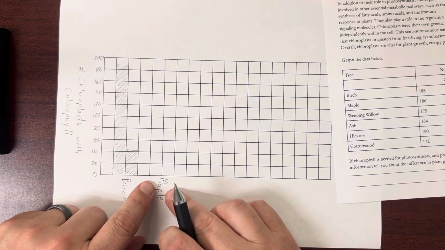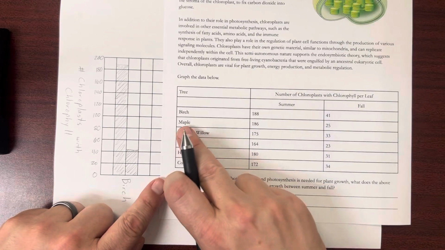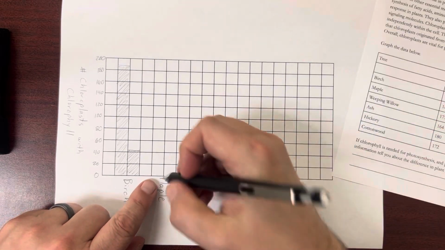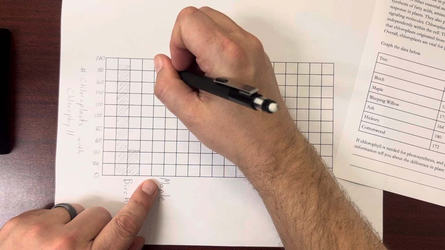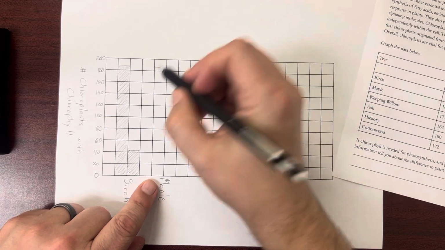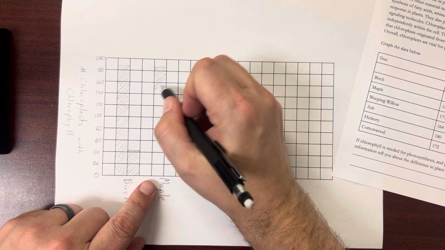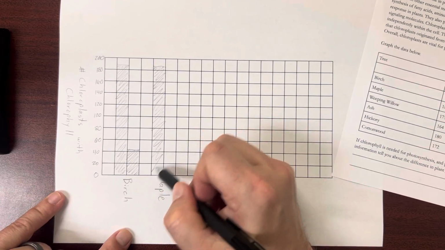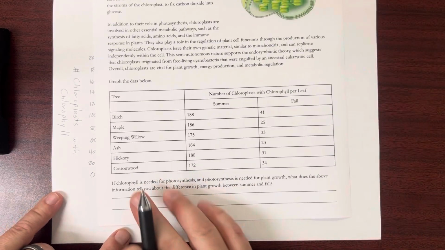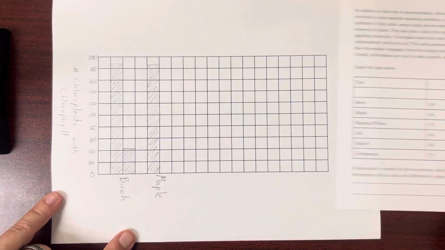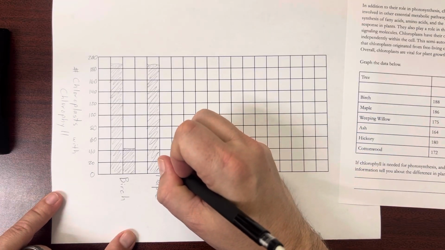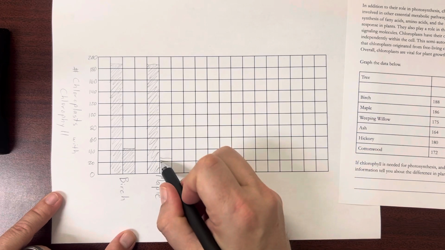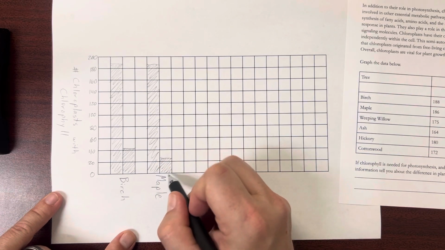Now I'm gonna skip a column and then I'm gonna do maple. Maple, 186. 186, we'll say is about here. Doing your best you can to estimate where that should be. And then the second one for maple is 25. So 25 is probably right about here somewhere. And we're gonna shade that in.